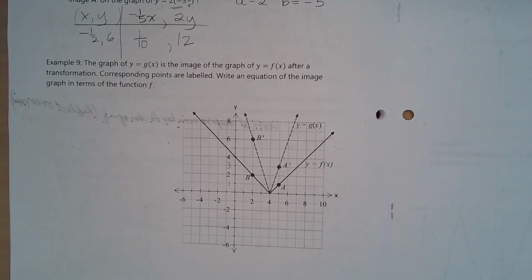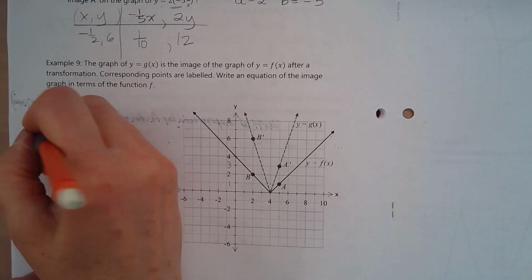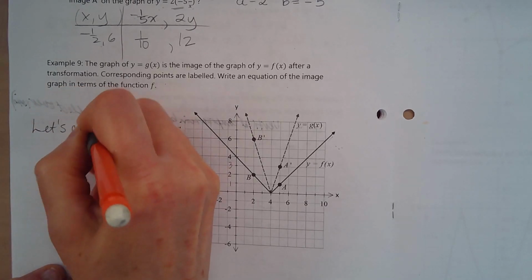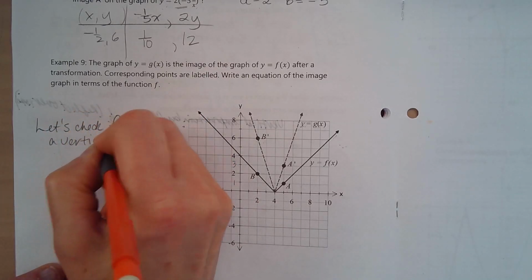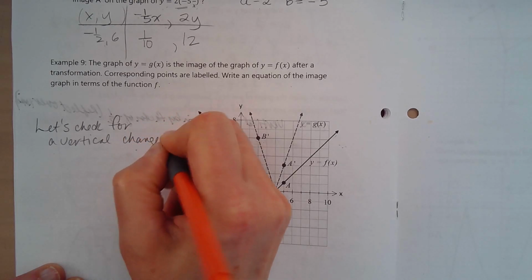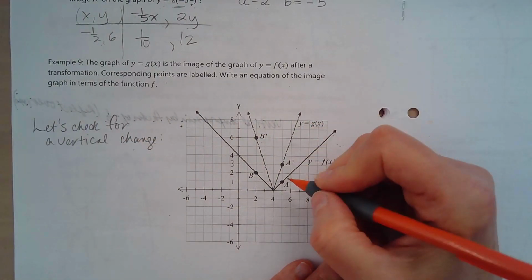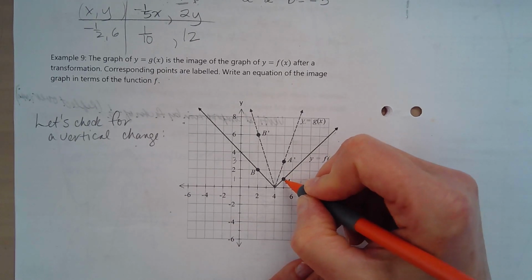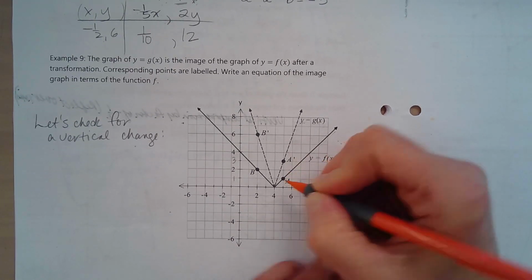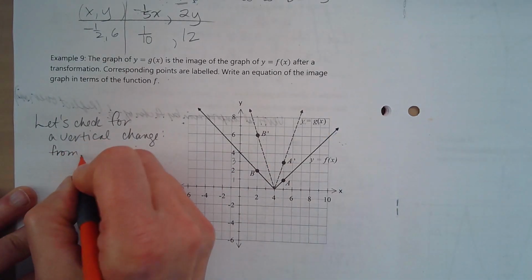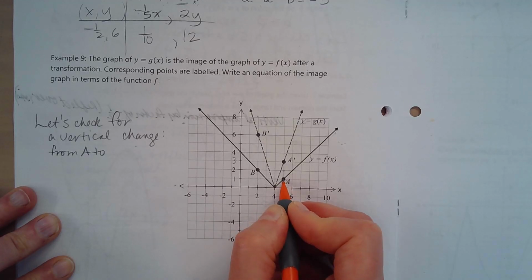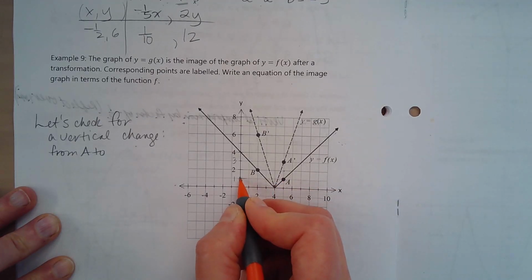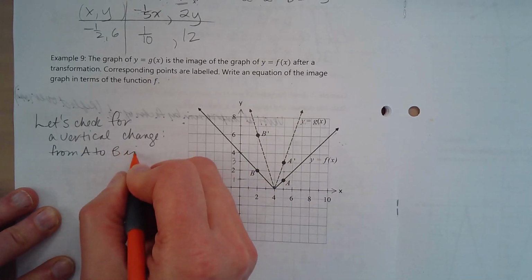Let's check for a vertical change. It looks like it's been stretched, but I'm not sure, maybe not. So what is the vertical distance from A to B? I think it's just 1 unit, isn't it? If A is sitting at 1 and I move up to 2, that is 1 unit.